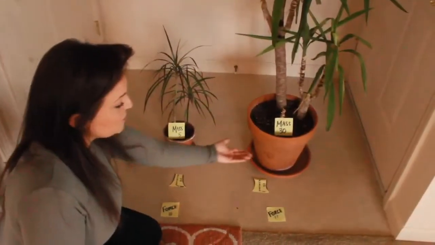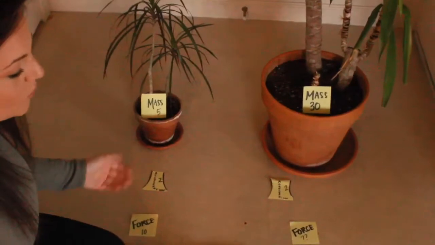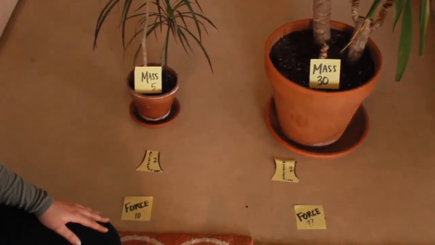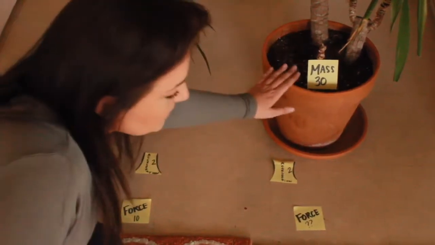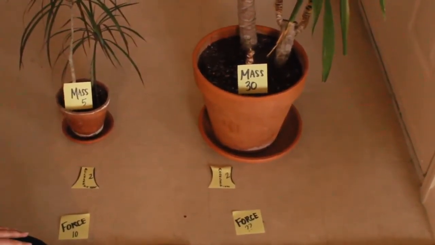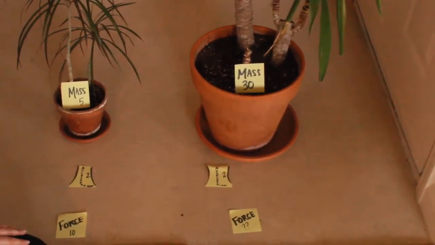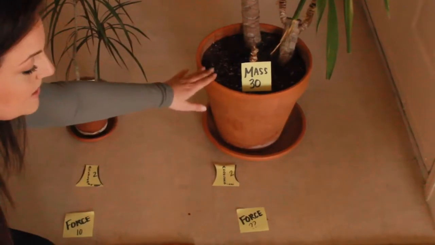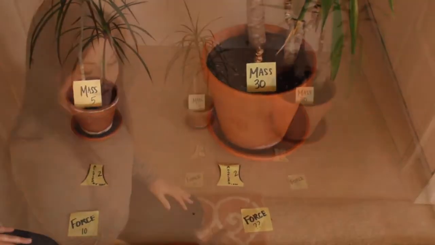So here I have my two houseplants. I need to move. Which plant do you think has the most mass? Which one will require the most force? Yeah, the larger one. Because we now know the equation, force equals mass times acceleration, we could say that I will have to apply more force to the mass of this plant in order to accelerate it.